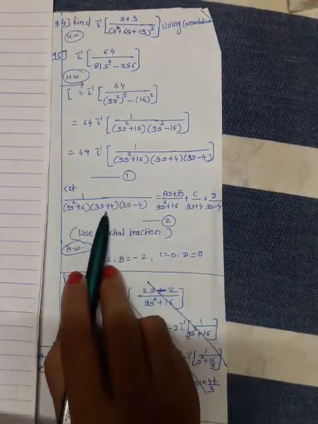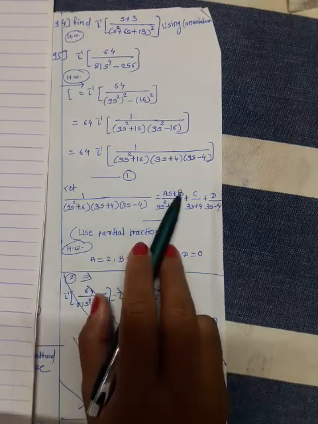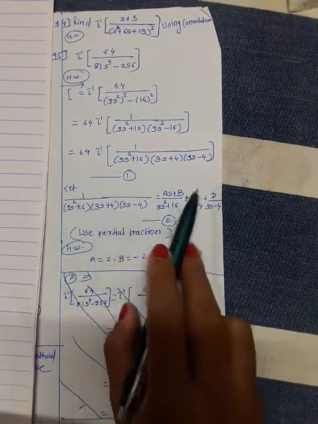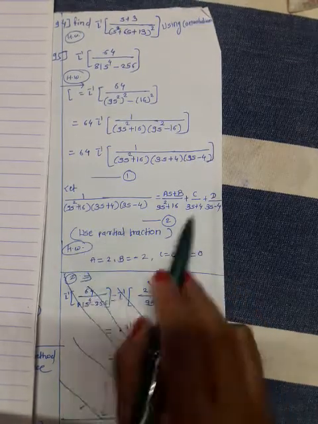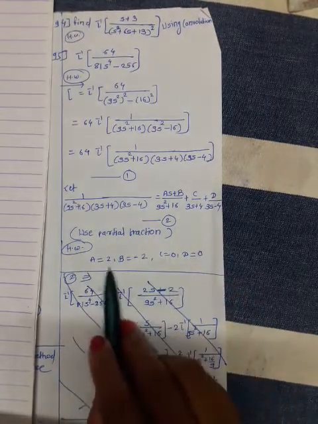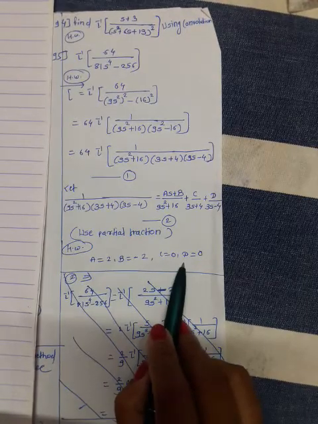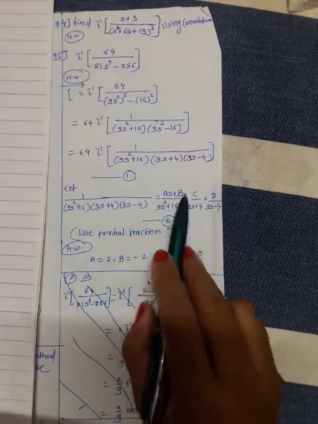How can we write this? For the quadratic factor, it is (as plus b) upon this, and these are the linear factors, c upon this plus d upon this. This is the homework for you. The A, B, C, D values are this, and resubstitute here, you get it and split this formula.